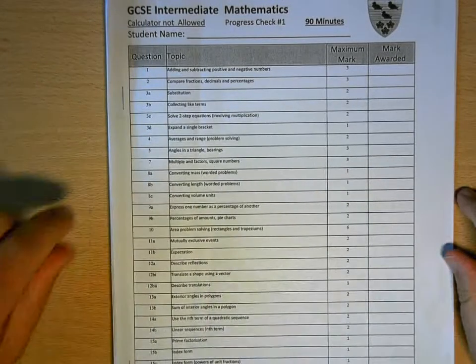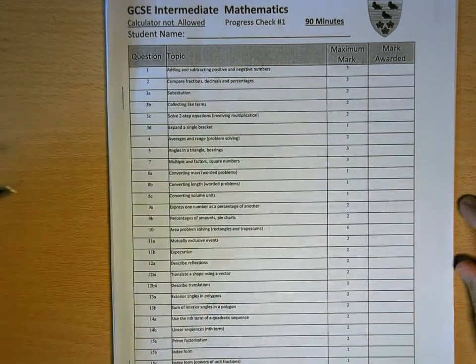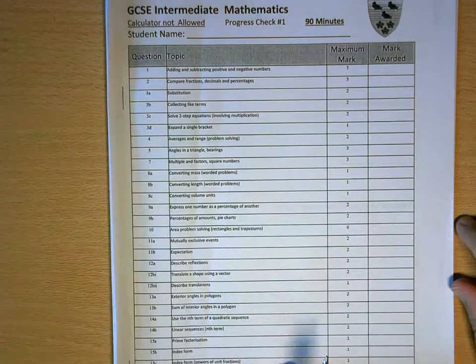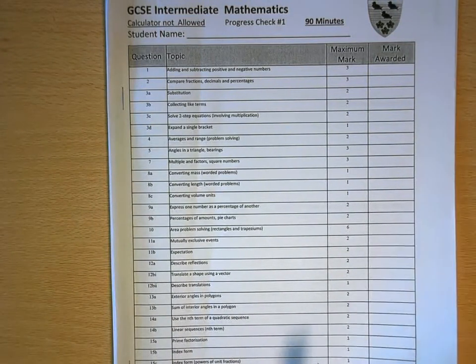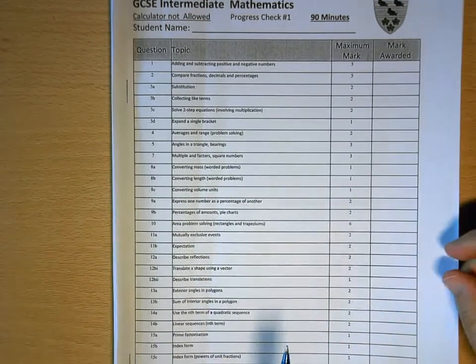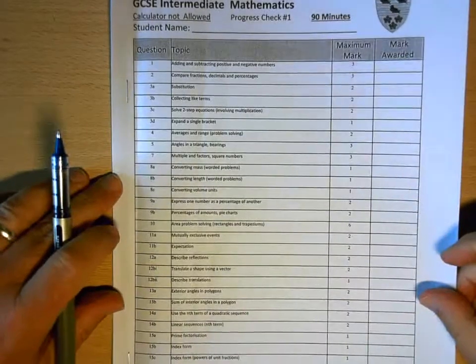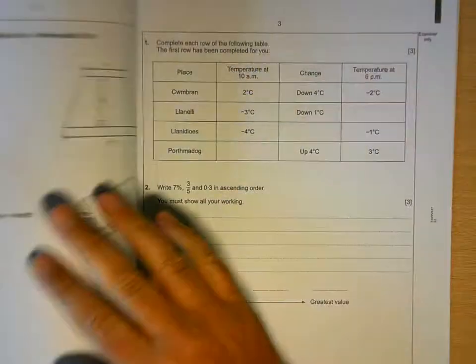Okay, so I'm going to take you through the progress check 1. I'll talk about the common mistakes that I saw when I marked your work, and I'll also explain to you where the marks are awarded.